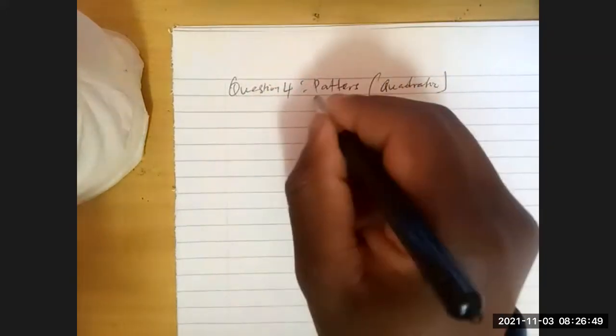Let me write down this question. Question 4. This is a question on patterns as well, and in this case, we are talking of quadratic. On 4.1, they want us to determine the next two terms.